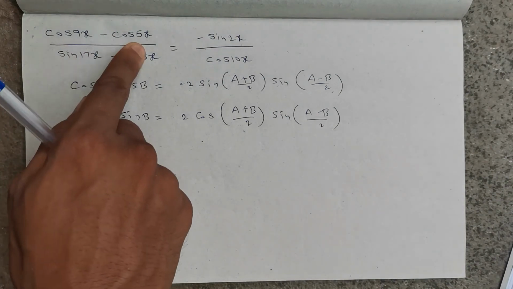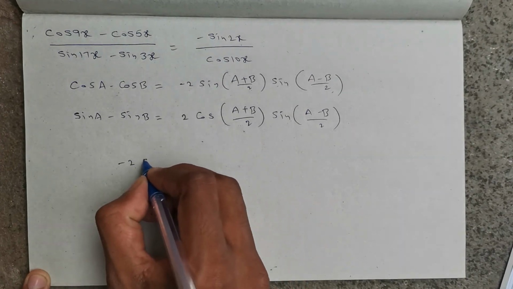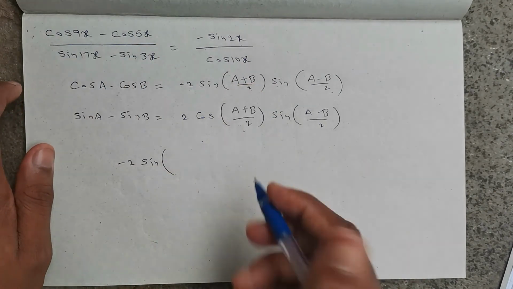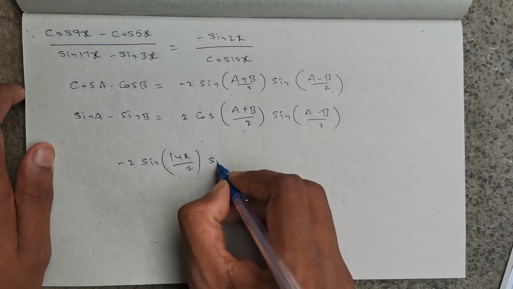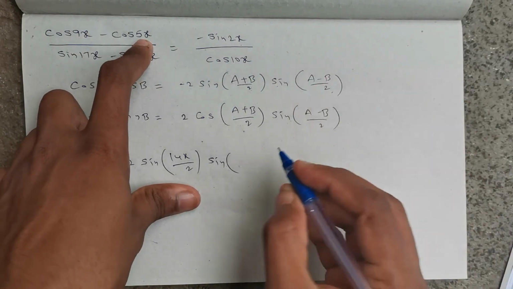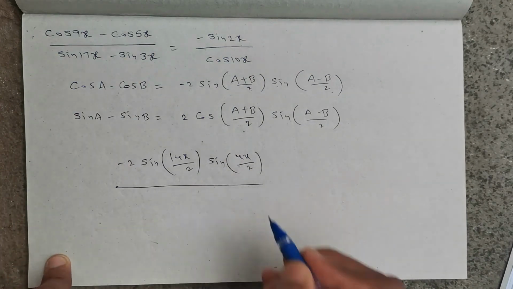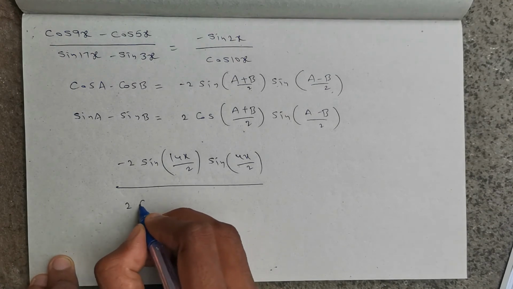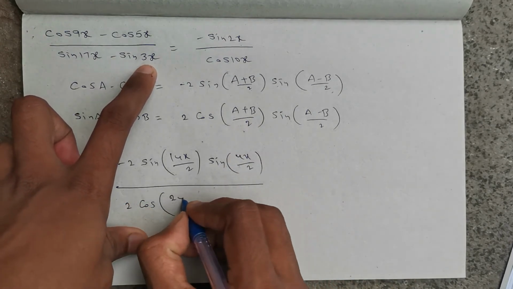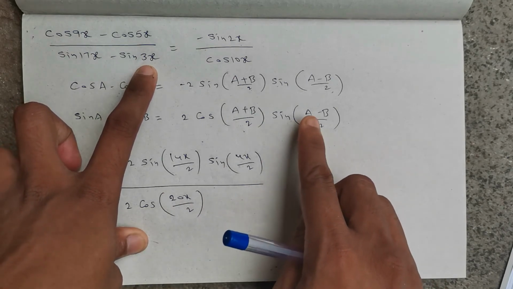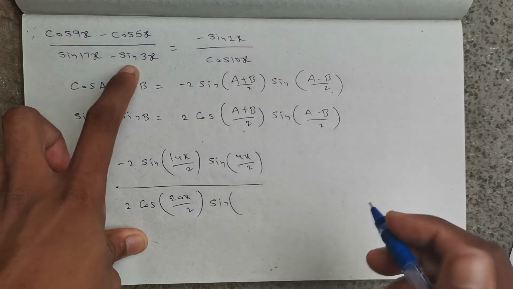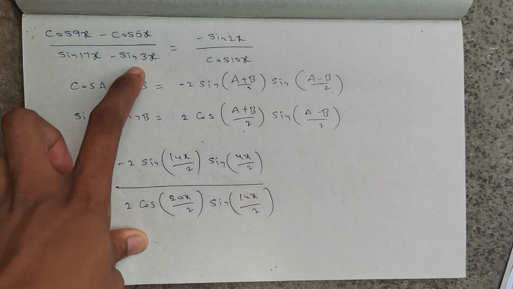Cos 9x minus cos 5x can be written as minus 2 into sin of (9x plus 5x) by 2, that is 14x by 2, into sin of (9x minus 5x) by 2, 4x by 2, whole divided by 2 into cos of (17x plus 3x) by 2, 20x by 2, into sin of (17x minus 3x) by 2, 14x by 2.